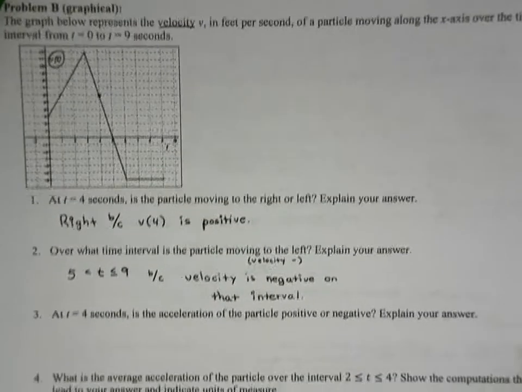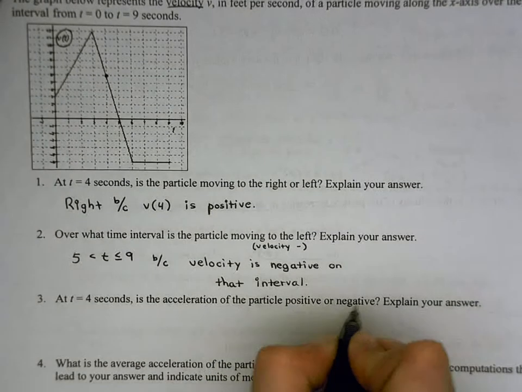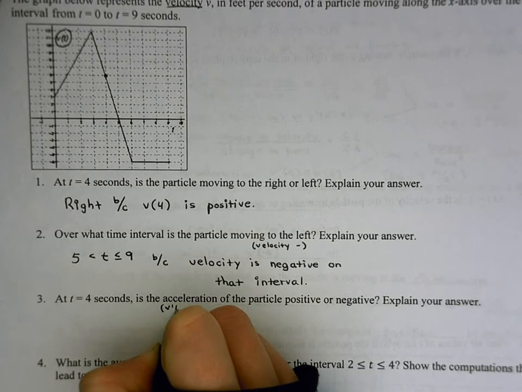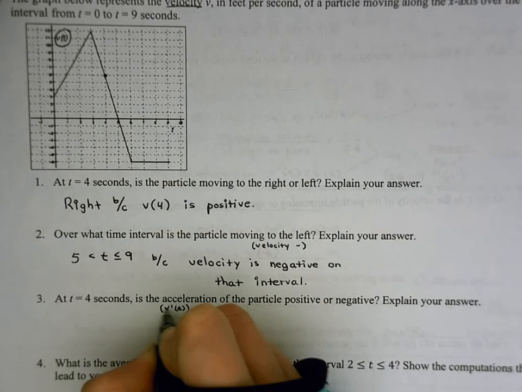Okay, number 3, at t equals 4 seconds is the acceleration of the particle positive or negative? This is not an acceleration graph, so I'm not going to be looking just at the location of the point. I need to translate this question into terms of velocity, since my graph is a velocity graph. Well, if acceleration is positive or negative, what am I actually asking? I'm asking about v prime, right? Because derivative of velocity is acceleration.